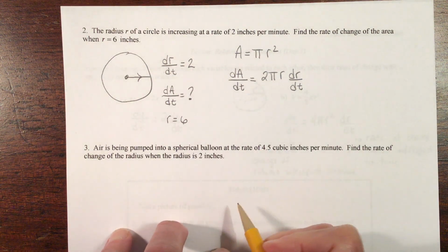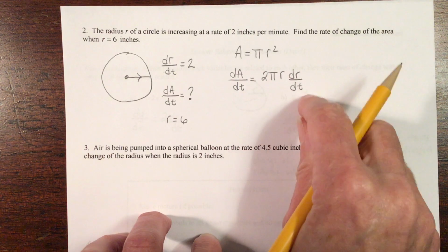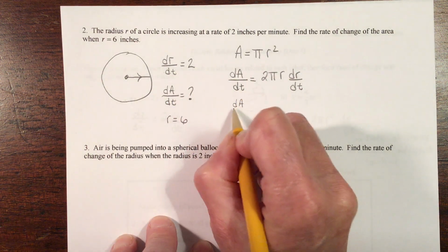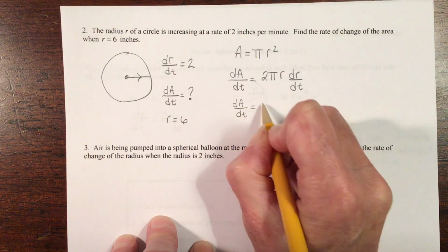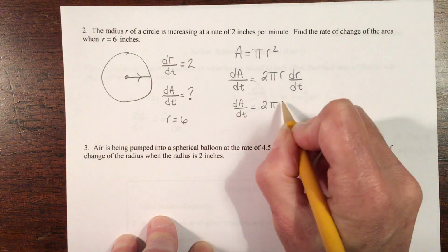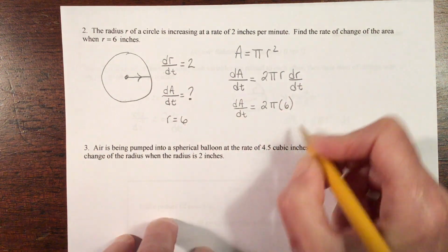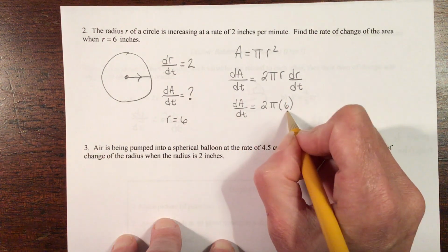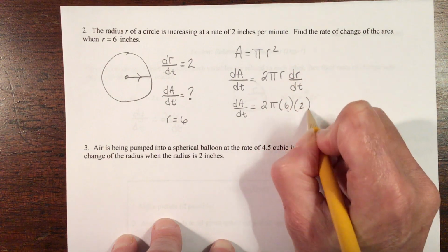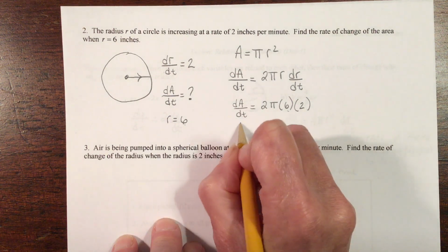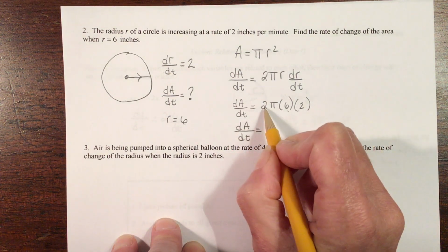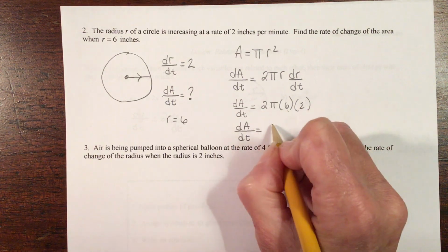And now I look to see what information I know, what can I substitute in, what am I solving for? I don't know dA/dt, that's what I'm solving for. 2 times pi times the radius. I want to find the rate of change of the area at this specific r value, and my dr/dt at this specific r value is 2. So dA/dt is going to equal 24 pi.